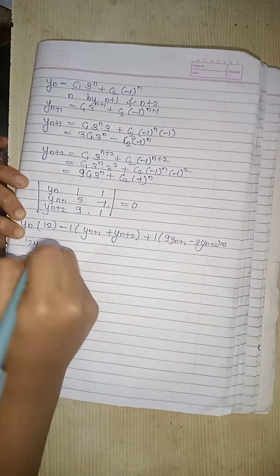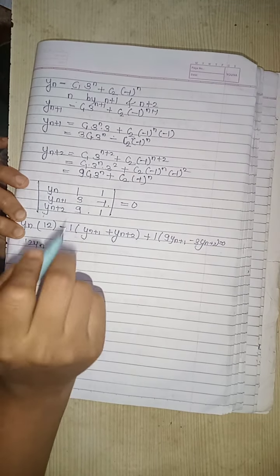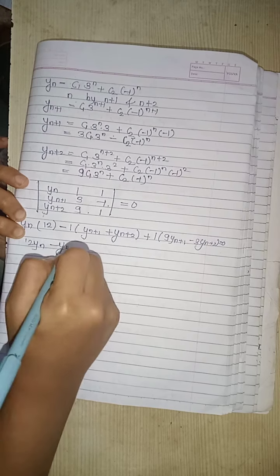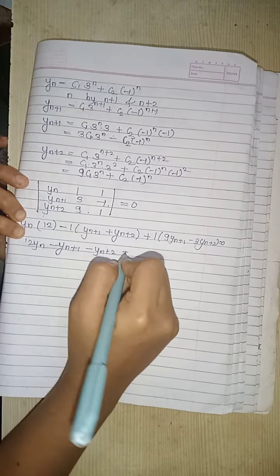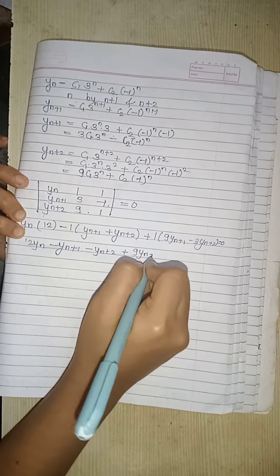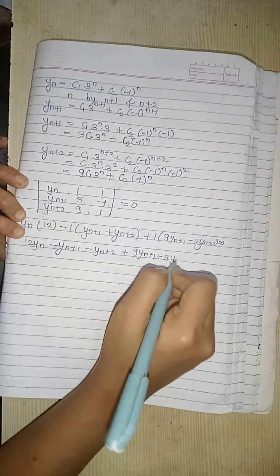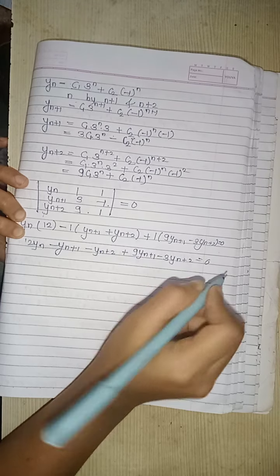Solving this, we get 12yn, then minus yn plus 1 plus yn plus 2, plus 9yn plus 1 minus 3yn plus 2, equal to 0.